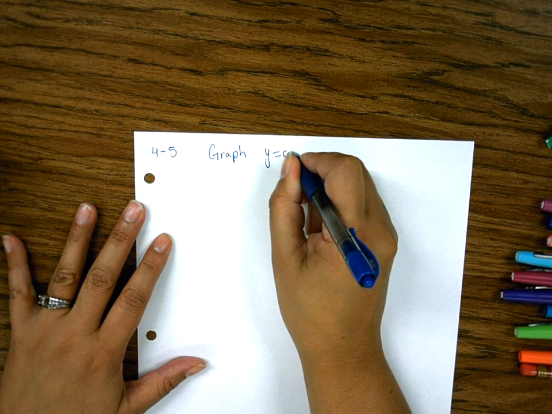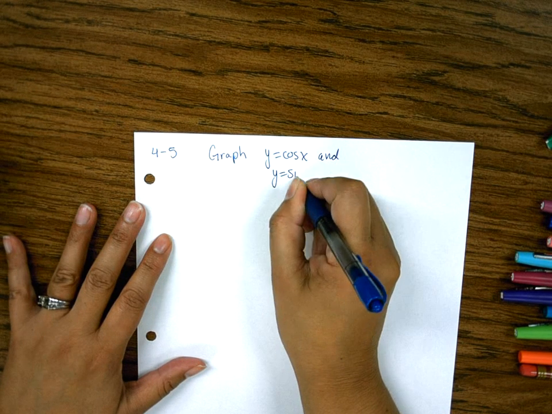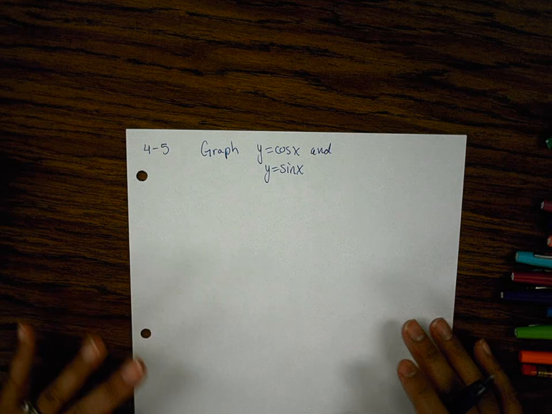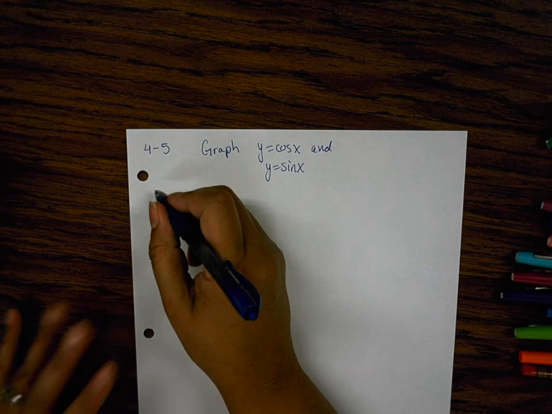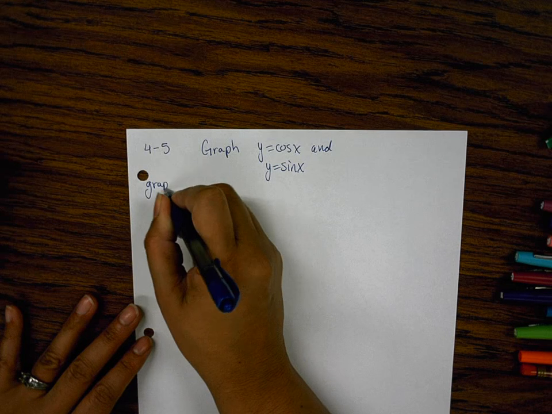Graph y equals cosine x and y equals sine of x. We're graphing cosine and sine functions, again reviewing more of the translations that we've talked about the last few days.